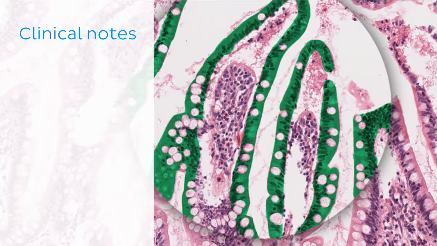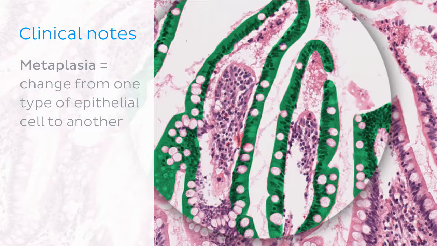The change from one type of epithelial cell to another is known as metaplasia, and the condition when it occurs in the lining of the esophagus as a result of GERD is known as Barrett's esophagus. This condition is a premalignant condition which can lead to adenocarcinoma. Note that this change in the epithelial cells of the esophagus occurs to protect it from reflux. Before we finish our tutorial, let's first summarise what we've learned about today.